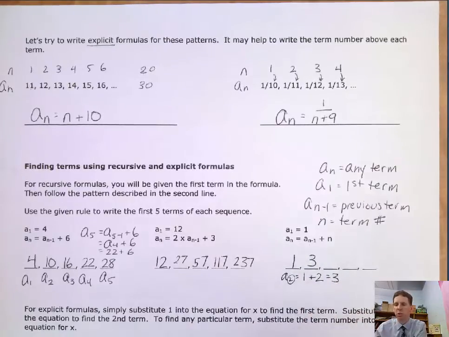Now, if that's a little confusing, let's do a couple more examples so you understand. To find the third term, a sub 3, we take the previous term. So here we are in the third term. The previous term was 3. And we're going to add the term number. This is the third term, so we're going to add 3 to that.